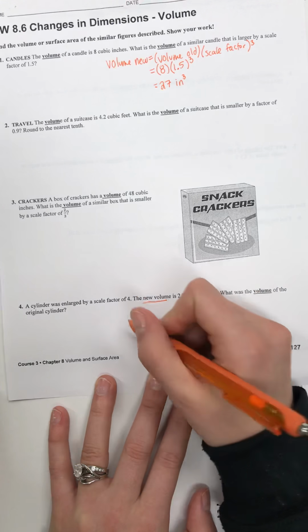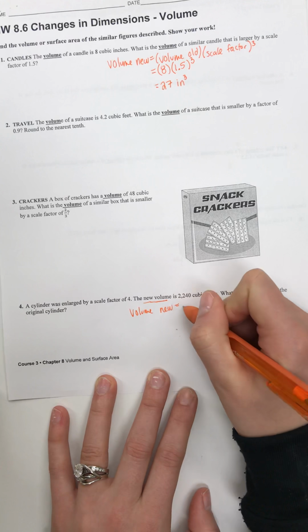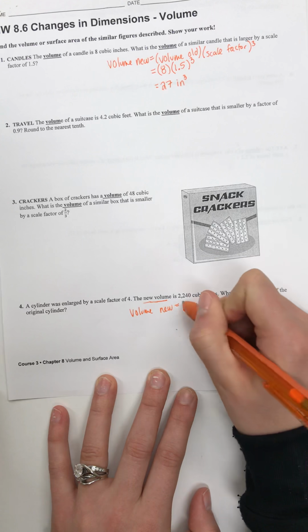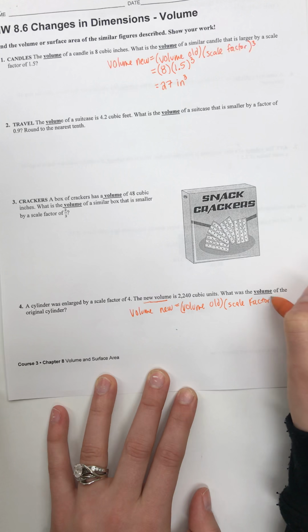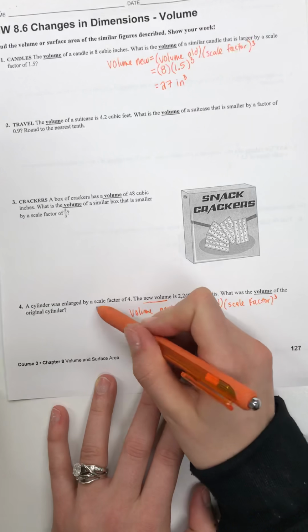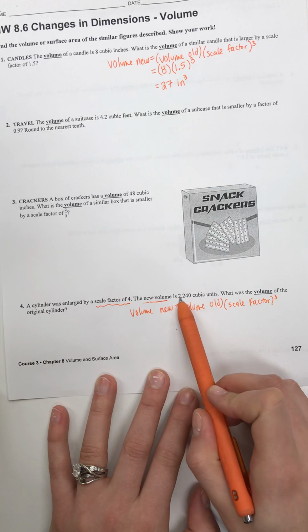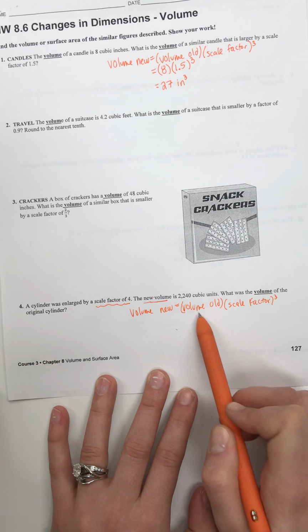Well, if I start writing out my formula, the volume of the new is equal to the volume of the old, in parentheses, times the scale factor to the third power. Now, it tells me my scale factor is 4, and it tells me that my new volume is 2,240.